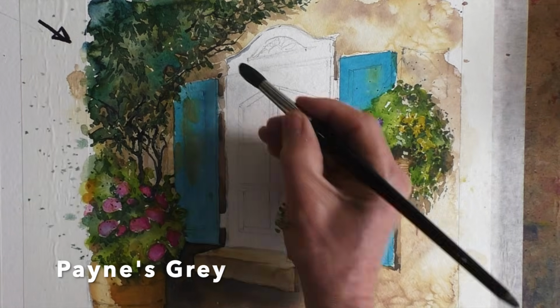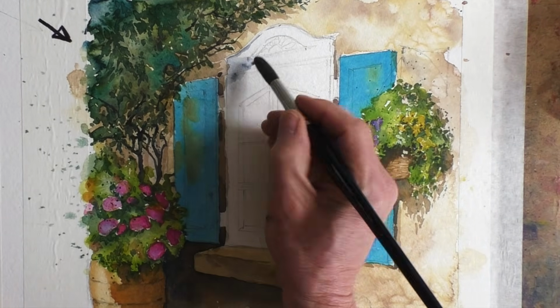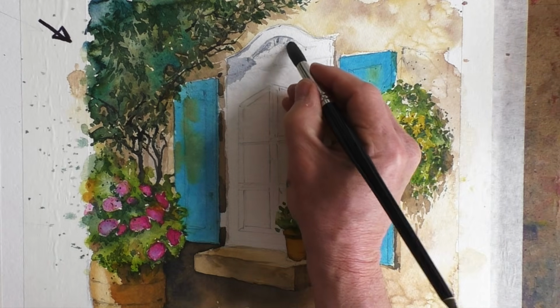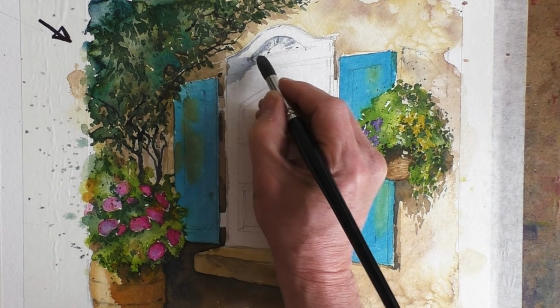Now for the shadows on the windows, and I'm using a very watery Payne's grey. Just be aware of where the light source is coming from.